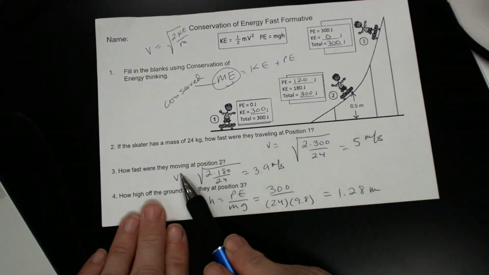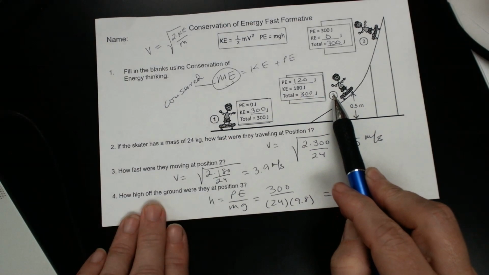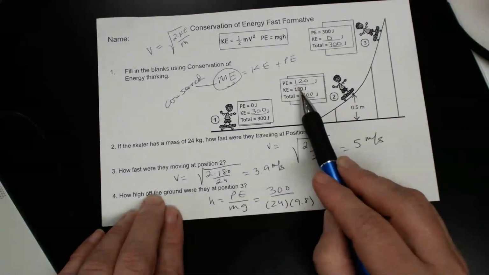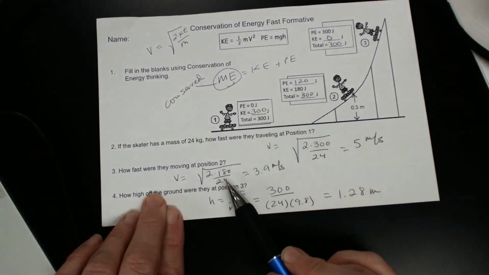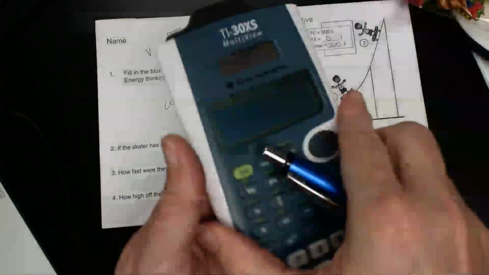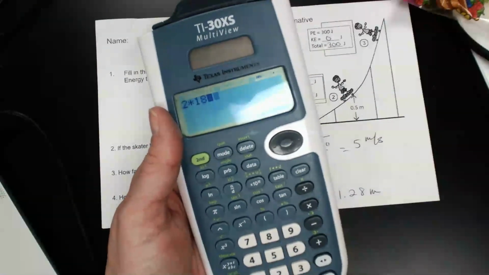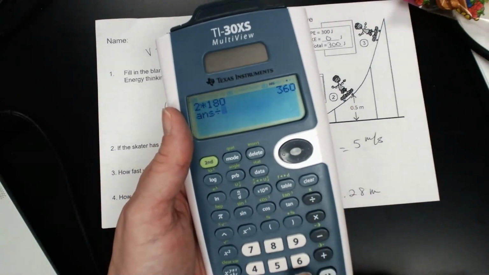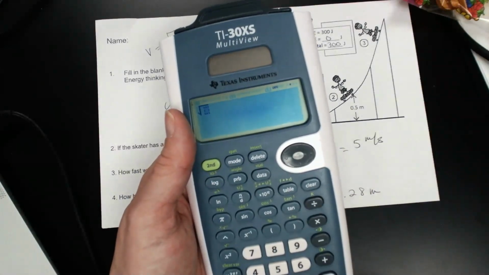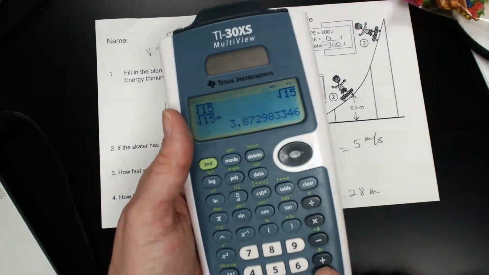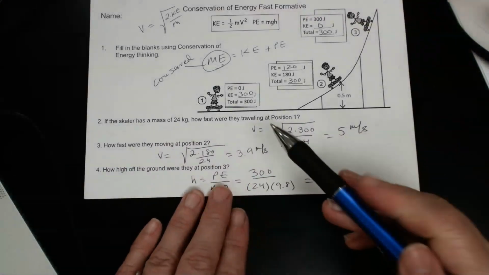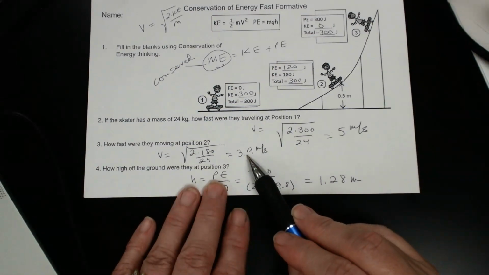And then this one, how fast are they moving at position 2? It's the same type of problem, except you're using this kinetic energy of 180 now instead of what we have here. So I've got 2 times 180 divided by 24. So 2 times 180 divided by 24 equals 15. And then I'm going to take the square root of 15. I got 3.87. So at that point, my velocity is 3.87 or 3.9.